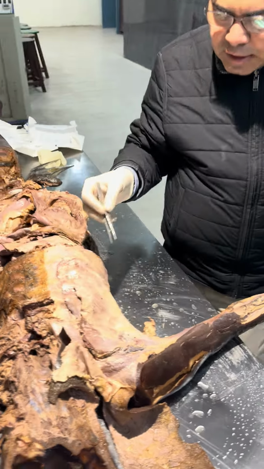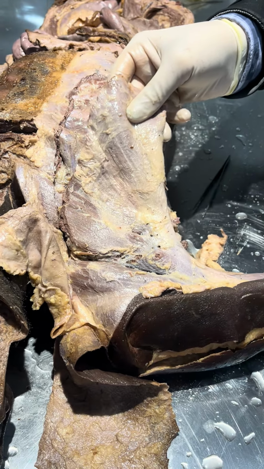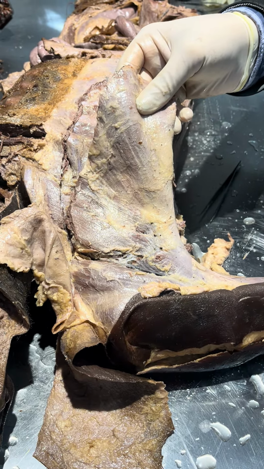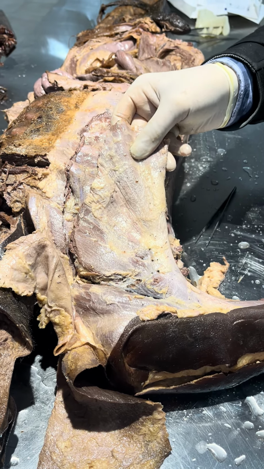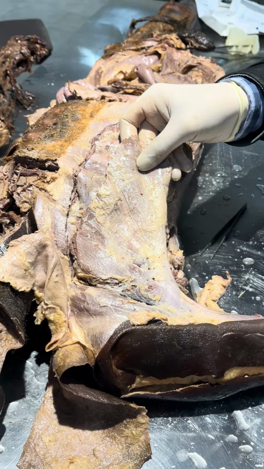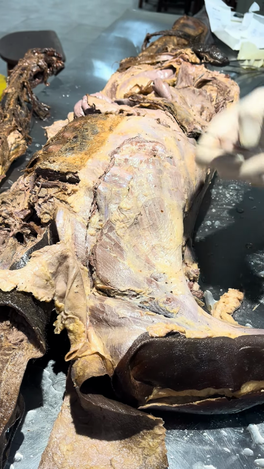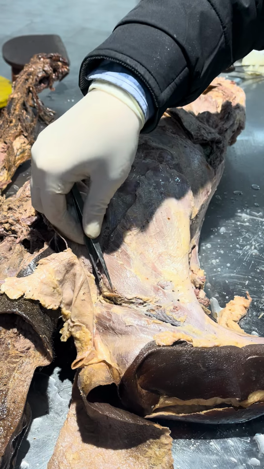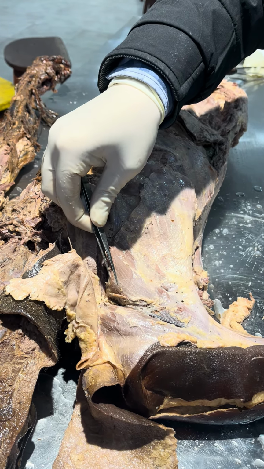Now in the pectoral region you see this important fan-shaped muscle. This is the pectoralis major muscle. This is the fan-shaped muscle. This is the pectoralis major muscle. You know this pectoralis major muscle has two heads. One is the clavicular head of the pectoralis major muscle. So this is the clavicular head. I have dissected out the clavicular fibers of the pectoralis major muscle.